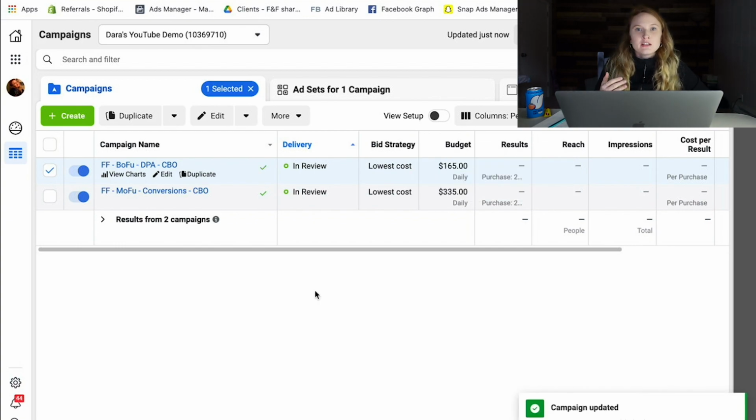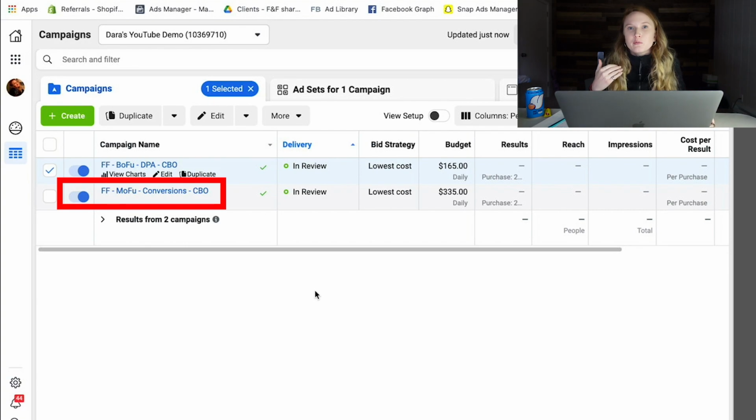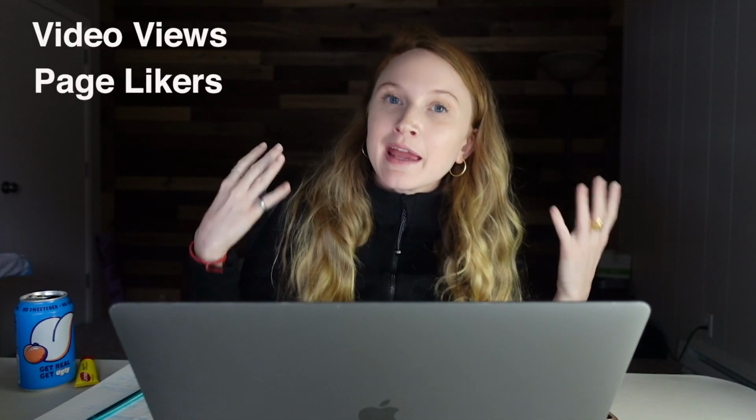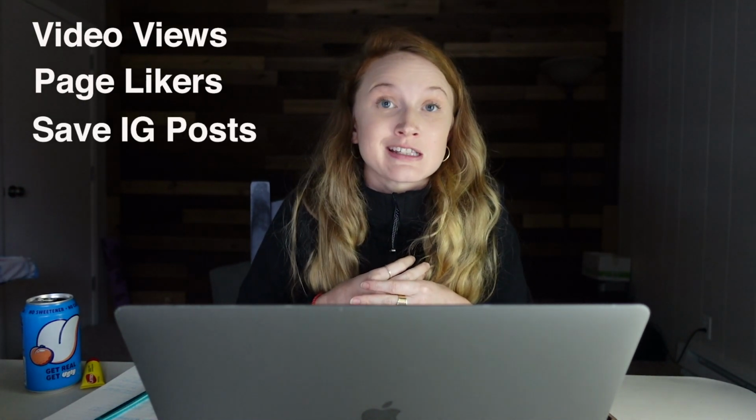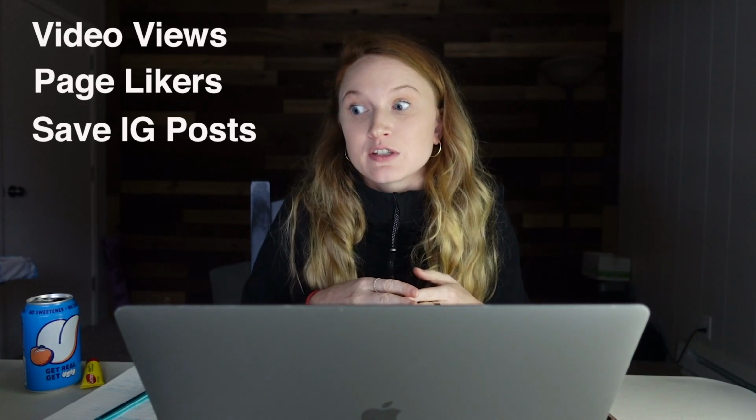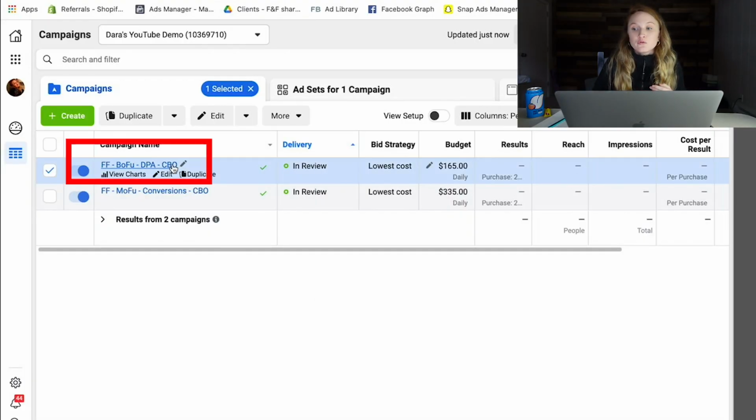Cool. So some other kinds of changes I'm probably going to be making with these retargeting funnels as we go along include, in the MoFu, I'm probably going to also be testing some video view audiences, as well as Facebook page likers and people who are saving Instagram posts. Those are audiences that I tend to get a lot of traction out of as well. And then for BoFu specifically, I really do like having a standalone add to cart audience for special intro offers.